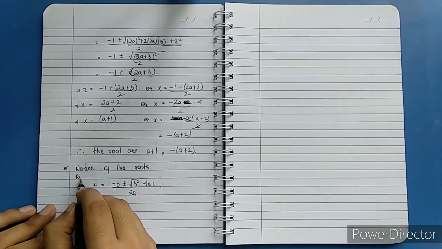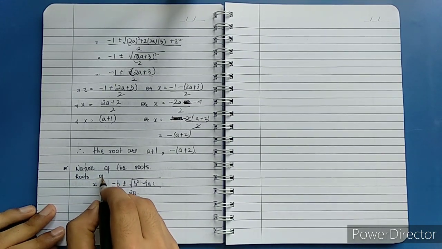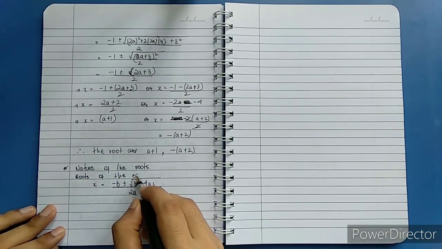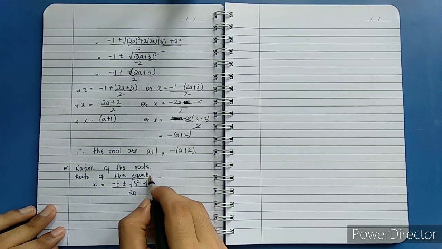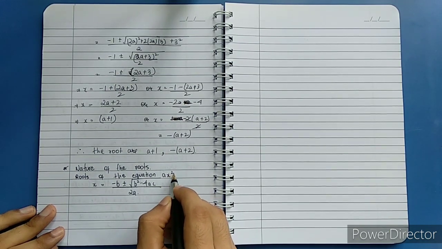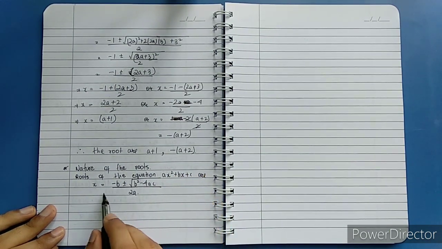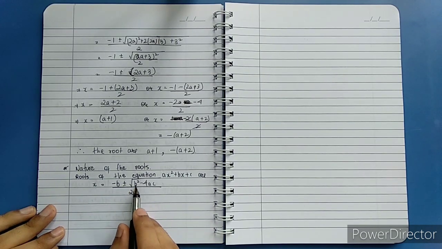So these are roots of the equation ax square plus bx plus c. So x equals minus b plus minus root under of b square minus 4ac.